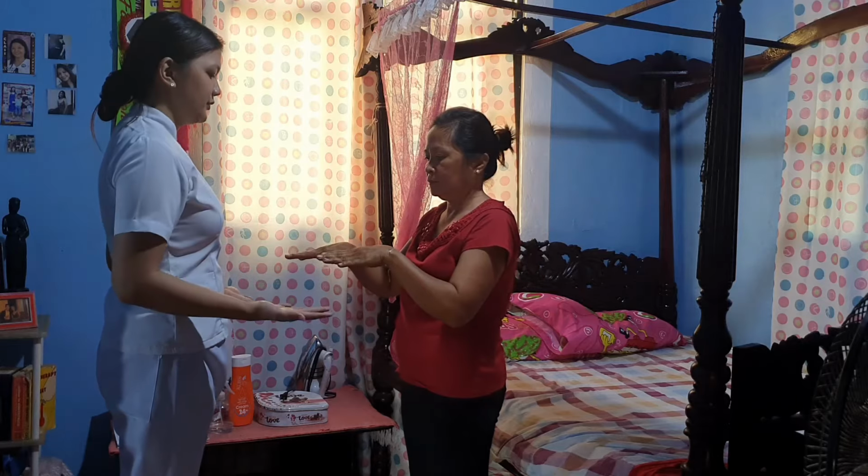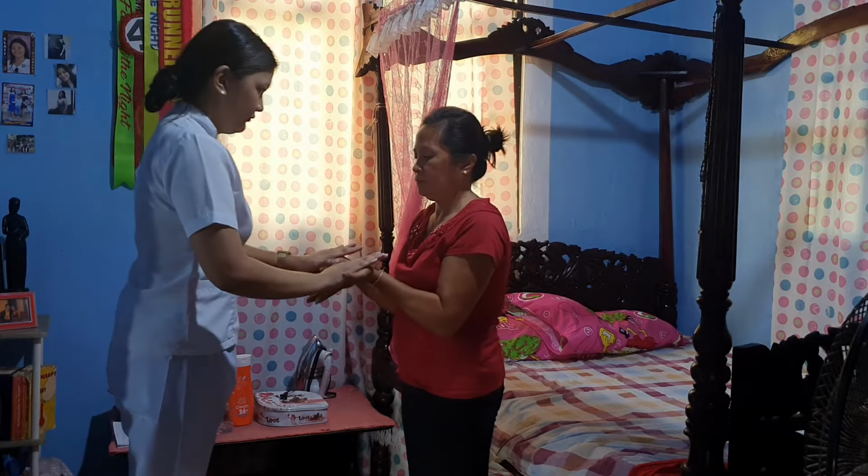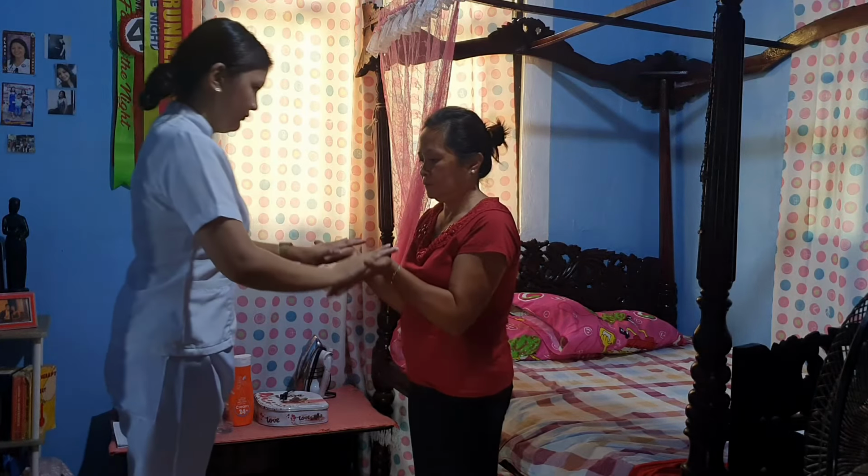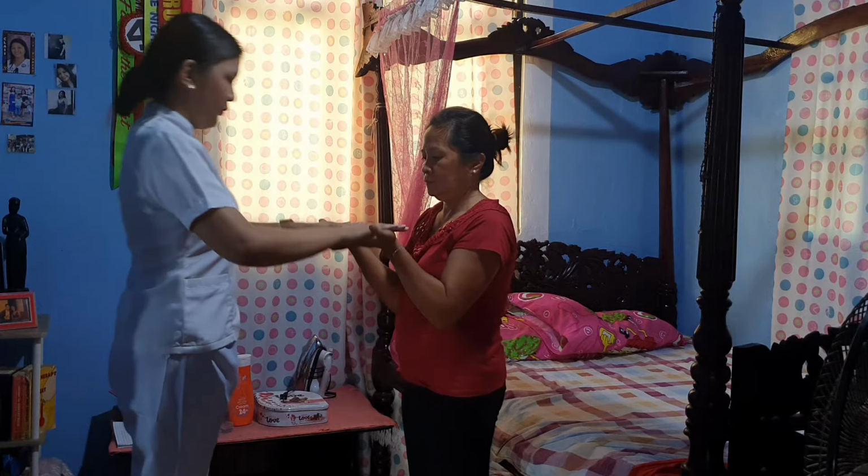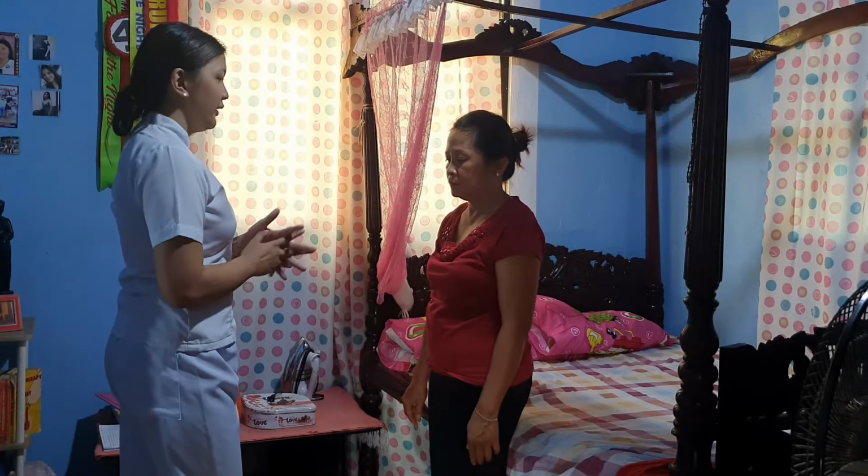Okay, for your palms, mom. Very good. For the grip strength, the client grasps your index and your middle finger while you try to pull the fingers out. Okay, mom, you may now sit.